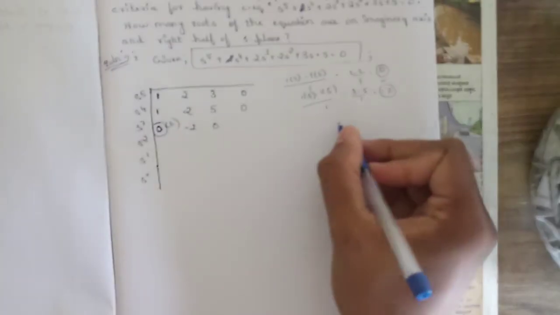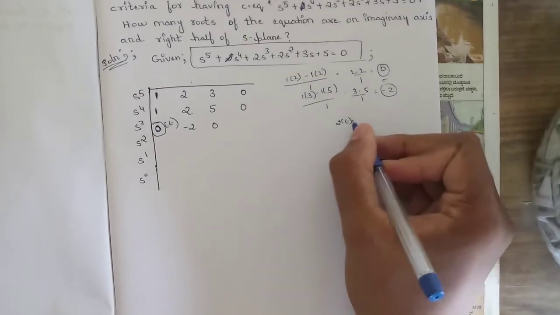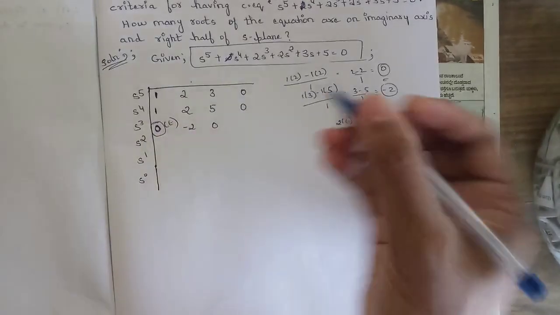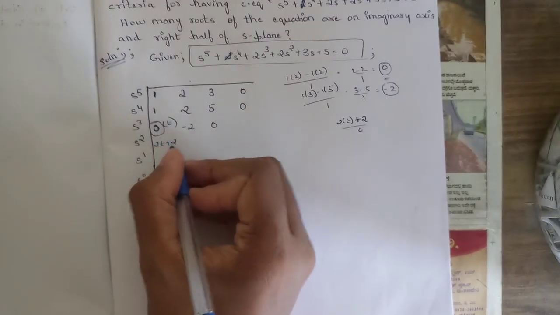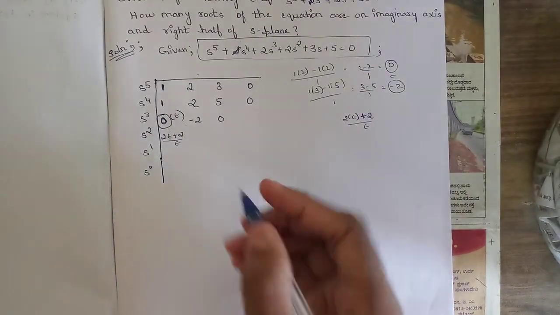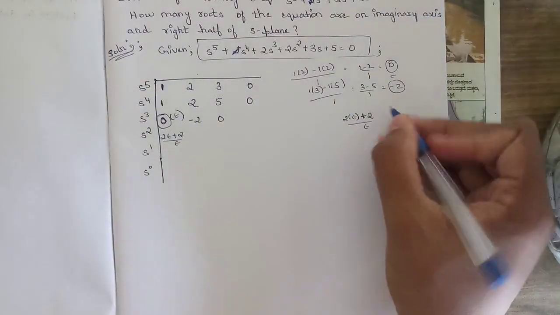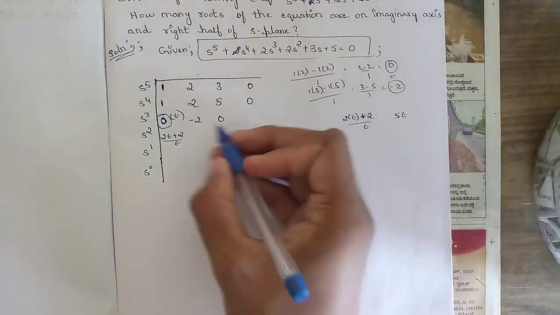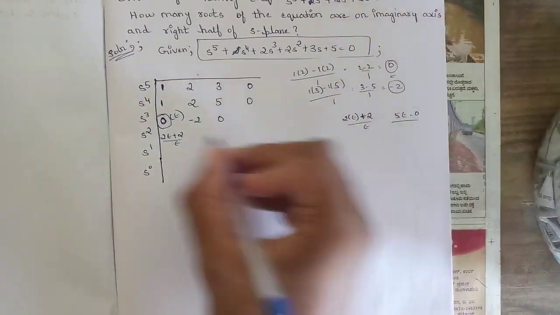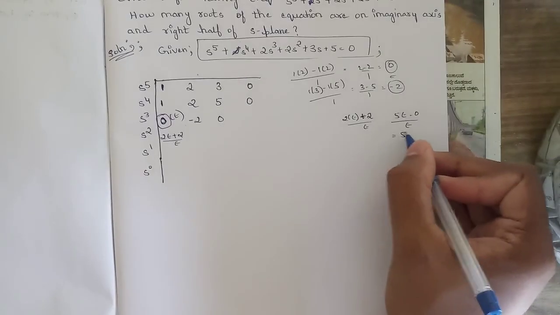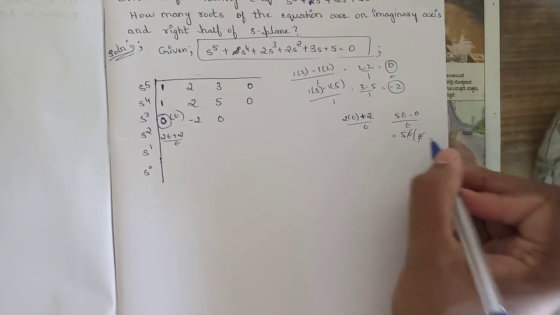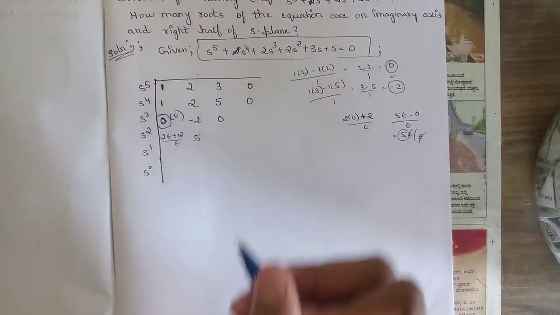So epsilon into 2, that is 2 epsilon. 1 into minus 2 is minus 2, and with the minus sign this would be plus 2 by epsilon. So here we write 2 epsilon plus 2 by epsilon, right? And here epsilon into 5 minus 0 divided by epsilon, so that is 5 epsilon by epsilon. Epsilon gets cancelled, the remaining value is 5.